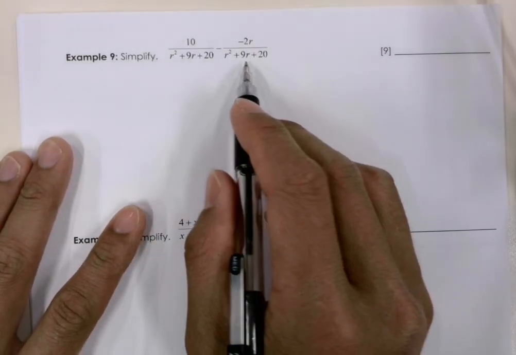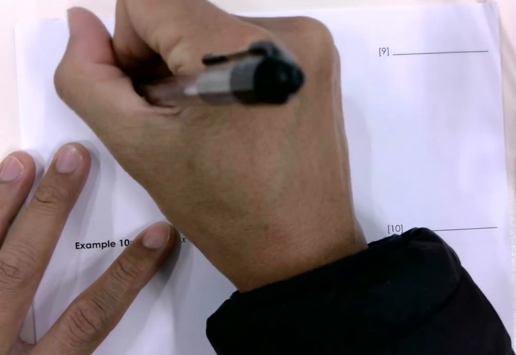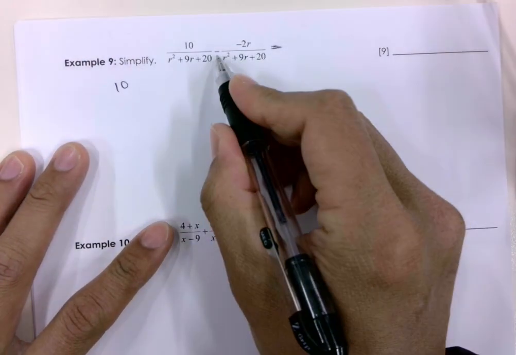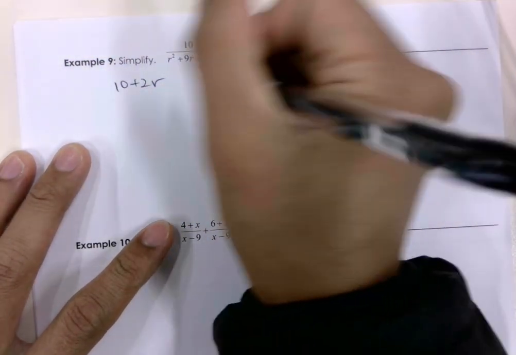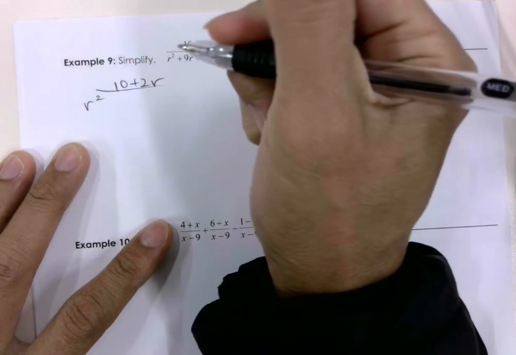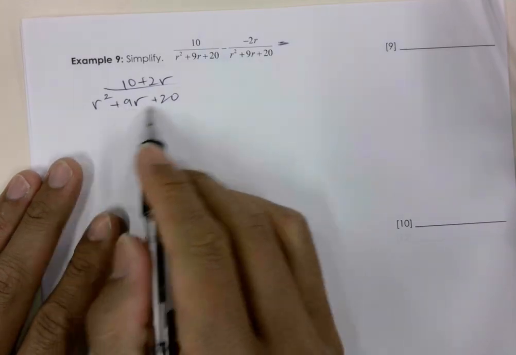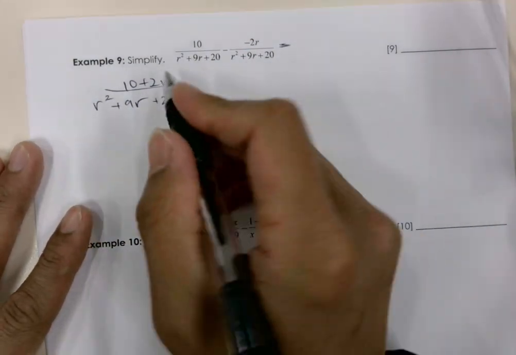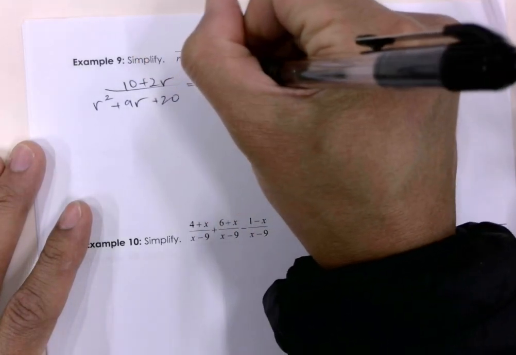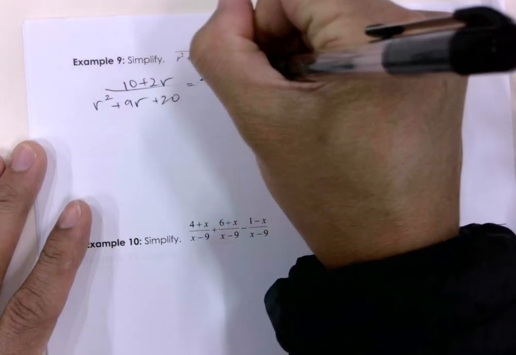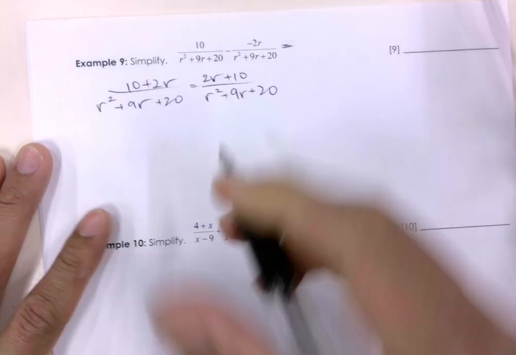So here we have another problem. Remember, it's the same denominator, so we can just go ahead and combine. So we have 10 minus a minus, that becomes positive, plus 2r over r squared plus 9r plus 20. So we're going to have to factor that denominator, right? And I'm going to write the numerator in standard form, actually. So we'll get 2r plus 10 over r squared plus 9r plus 20.